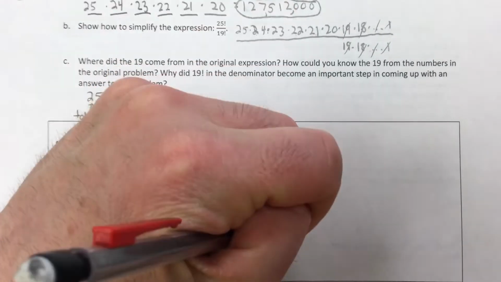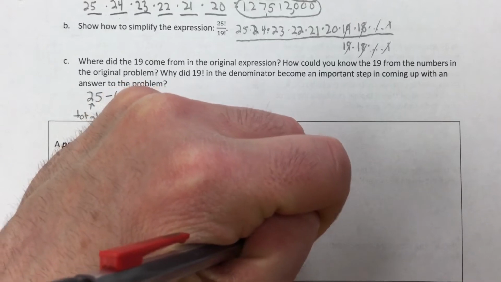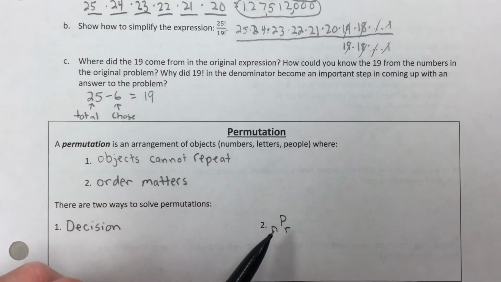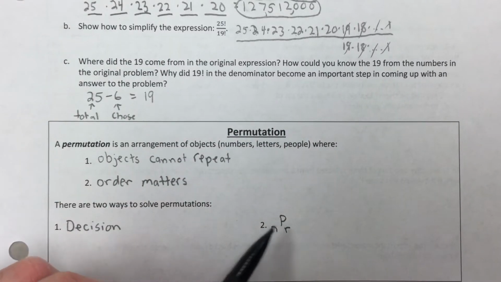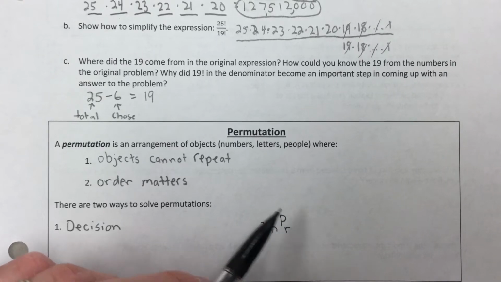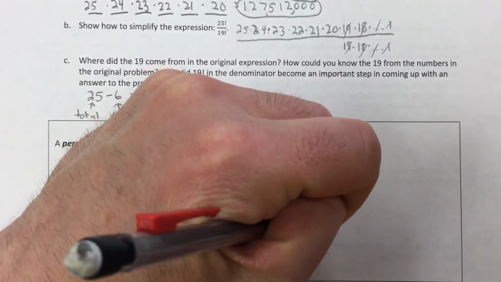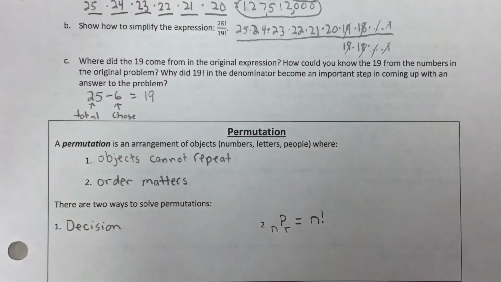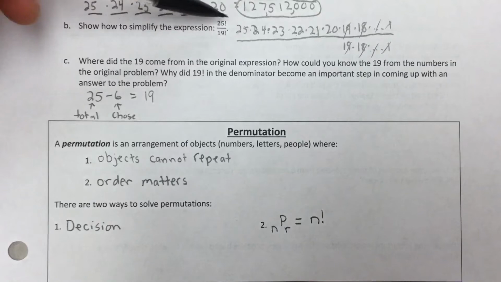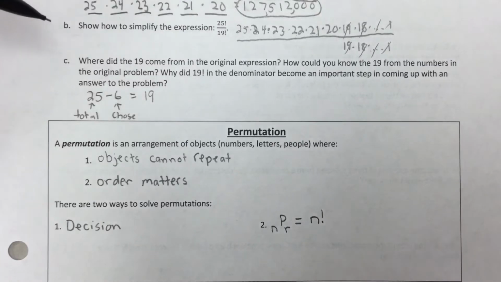But we can also use a formula. And that formula is going to look like this, nPr. Notice how the n and the r are kind of like subscripts. They're smaller letters, and then P is a regular size letter. And the formula is n factorial. So if you looked here, we did 25 factorial. 25 was the total number of people in the contest.